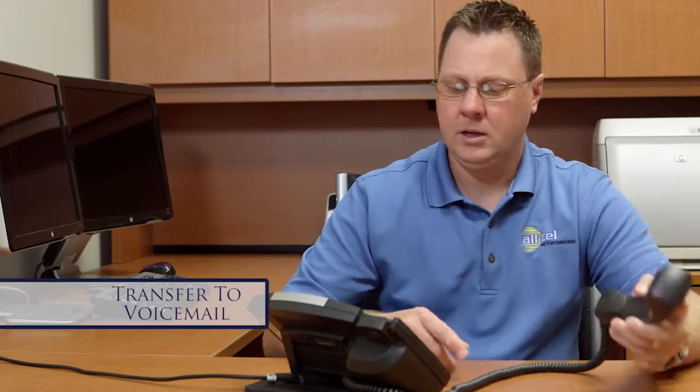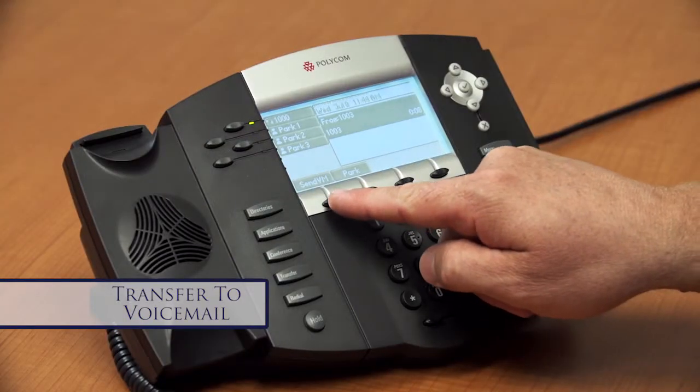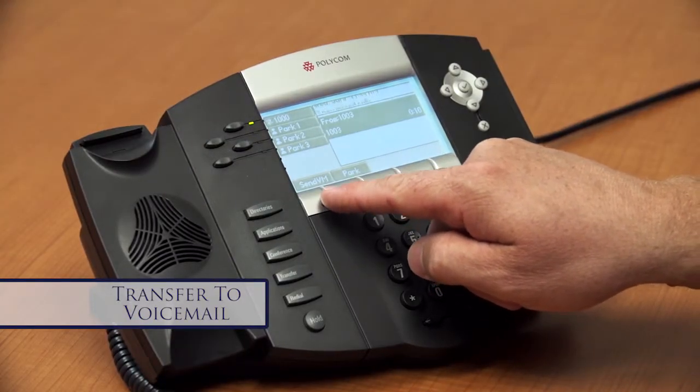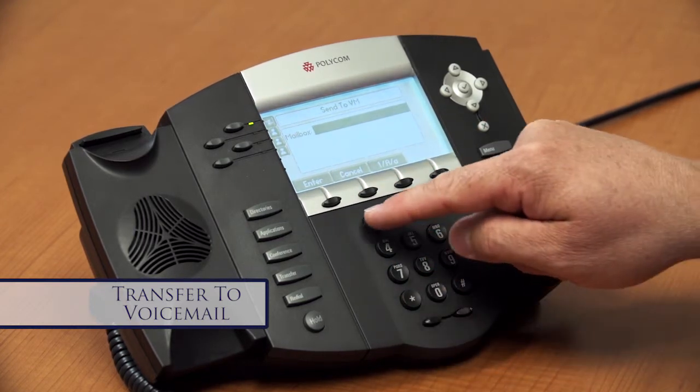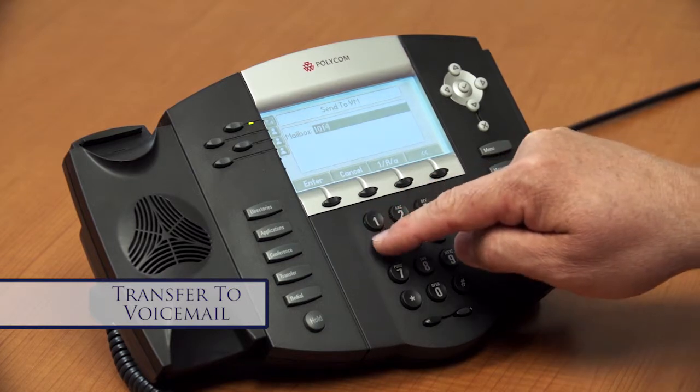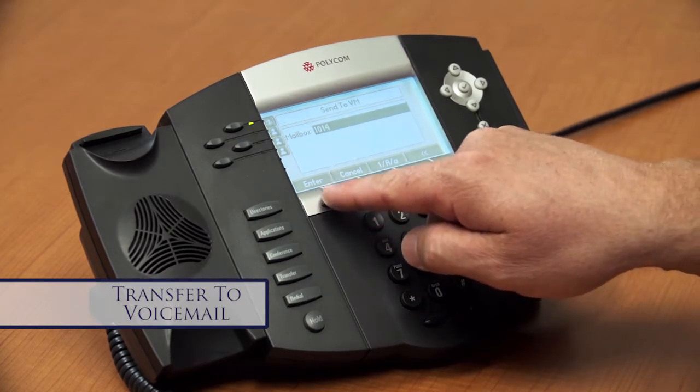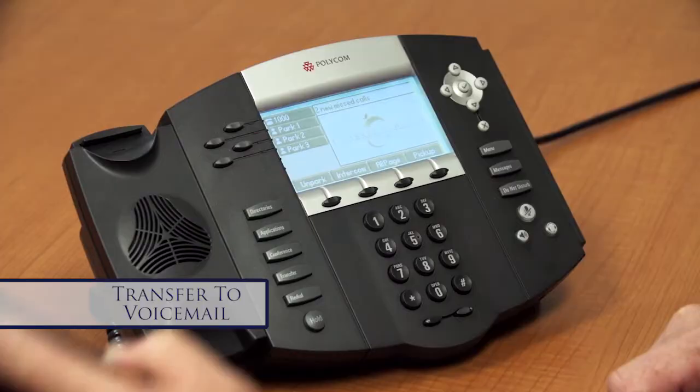Hello, thank you for calling. Sure, let me put you through to her voicemail. I'm going to go ahead and press the Send VM button, which is short for Send to Voicemail, followed by their extension number. Finally, I press Enter to complete it. That call goes directly to that user's voicemail box without even ringing the telephone.